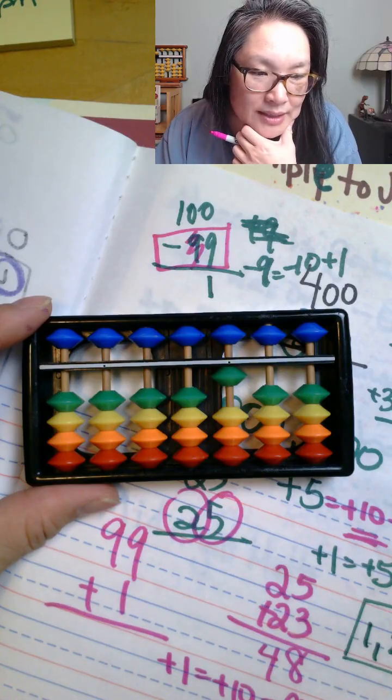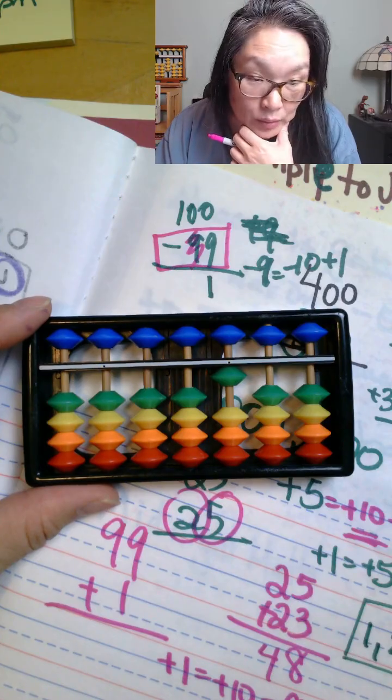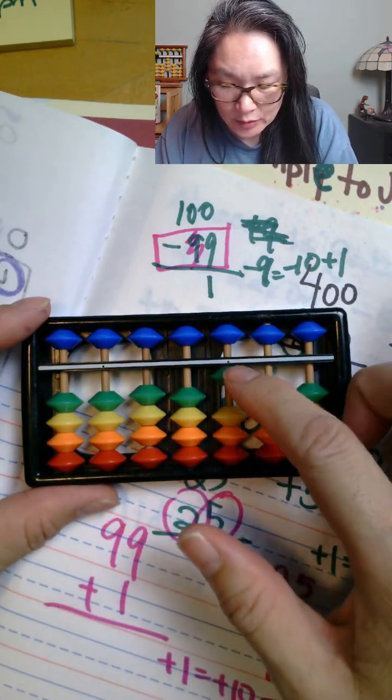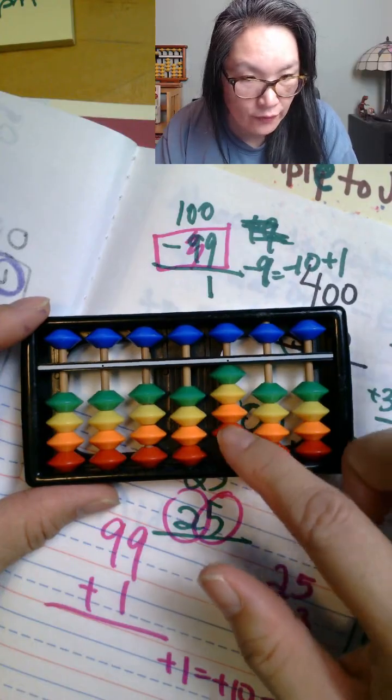So an abacus is a little backwards. How are we taught doing it on paper? Okay, that's a silly question. Wait, no, it's not a silly question. This is an abacus, so we have 1, 2, 3, 4.